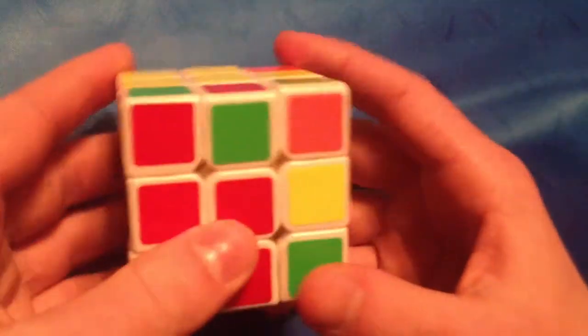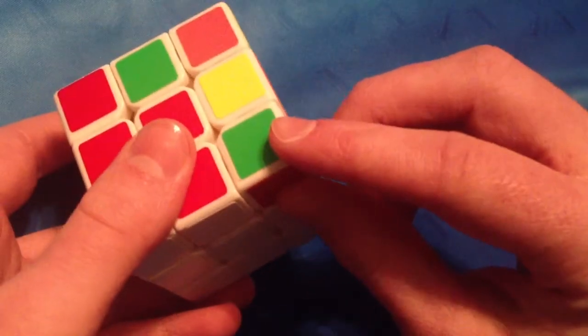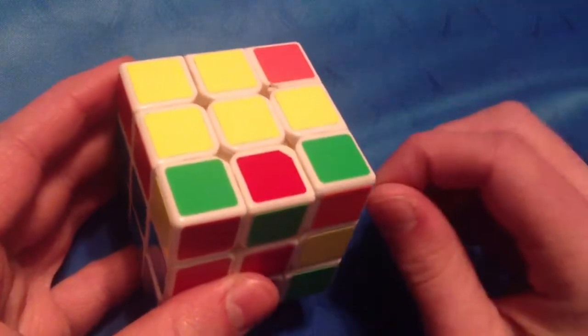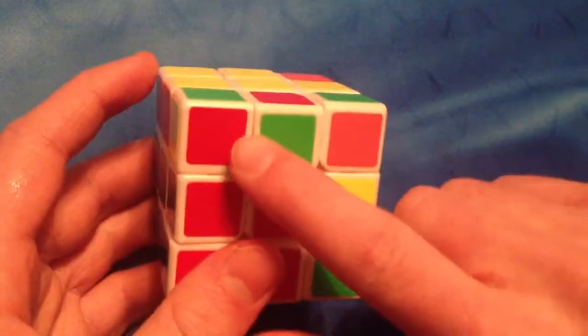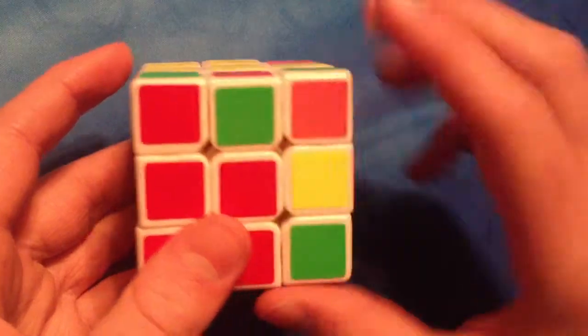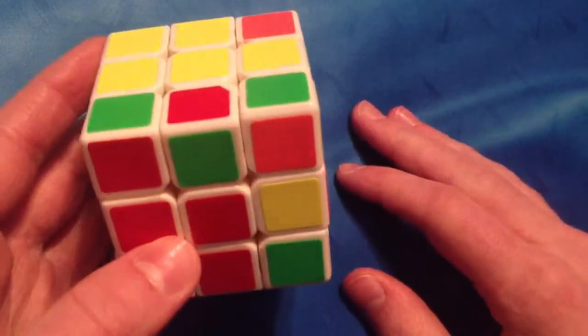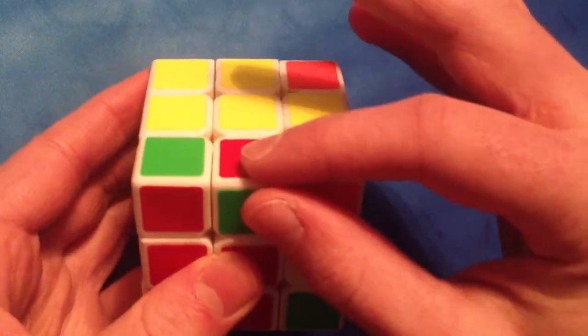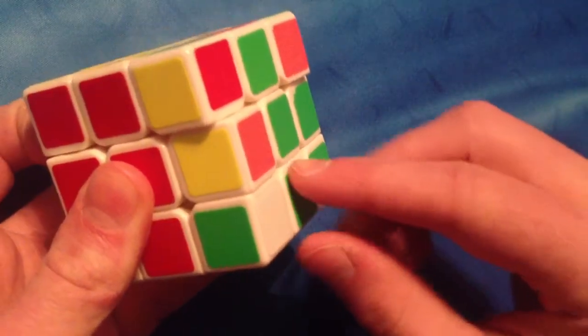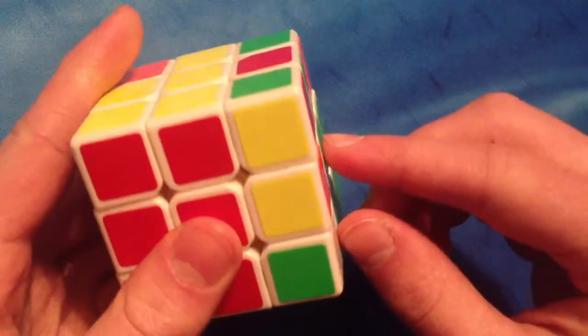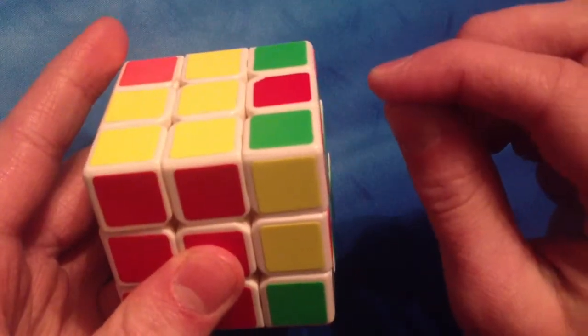Alright, so the next case is when the corner's in the slot, but turned, and then the edge is in the top layer. And how you recognize this case is that this sticker and this sticker are the same color. So what you do is you put the edge on the same face that the white of the corner is facing. The white of the corner is facing on the right, so we will put the edge on the right.